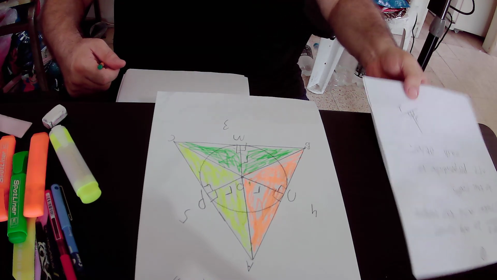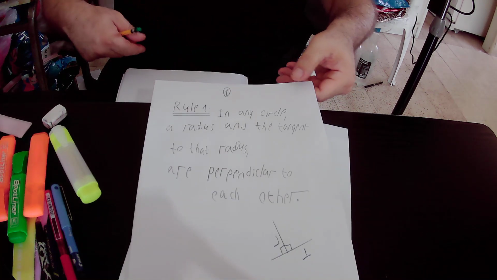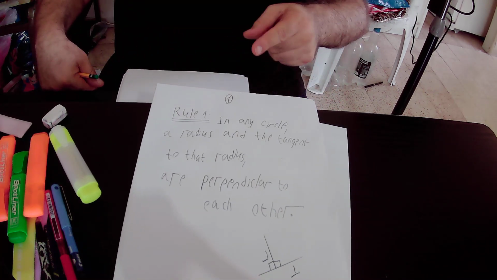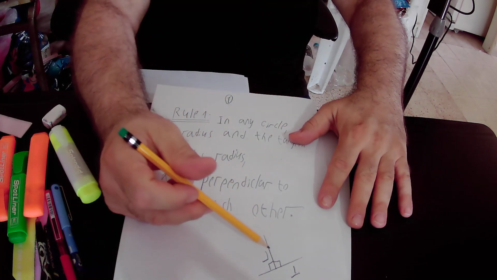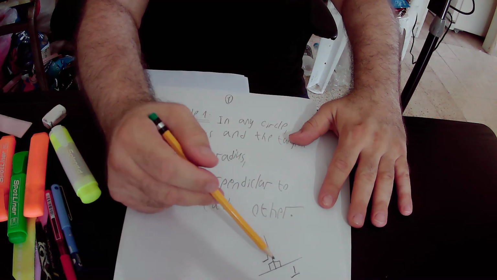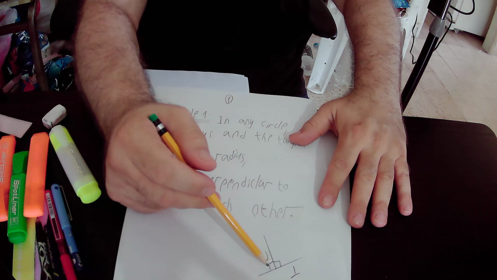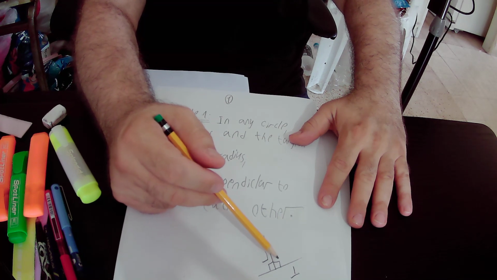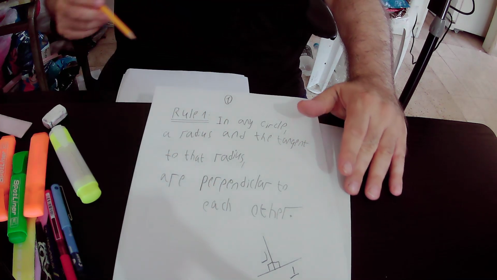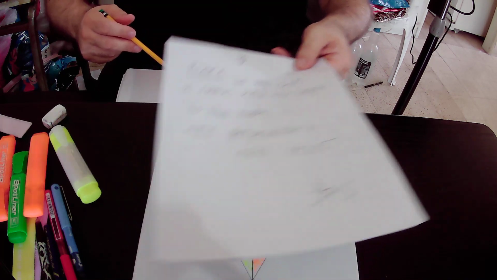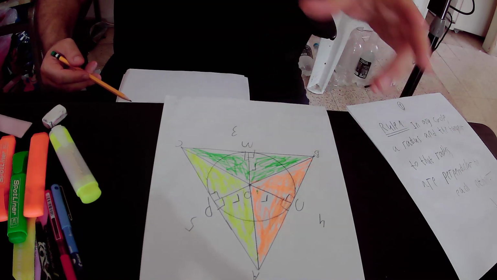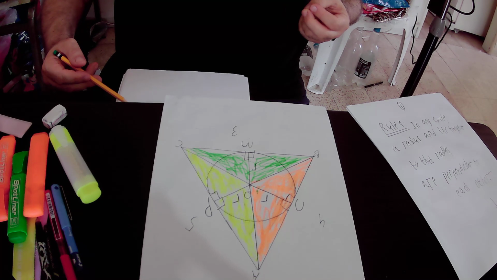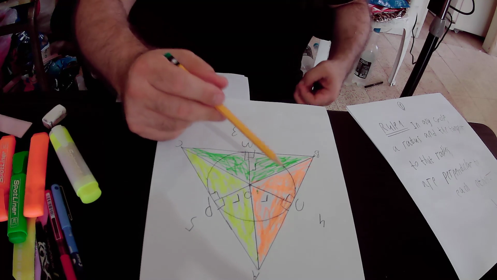Okay, and we also have rule number 1, which states that in any circle, a radius and the tangent to that radius are perpendicular to each other. So if we have a radius R and tangent T, then the radius is perpendicular to its tangent. That is to say, this angle is 90 degrees and this angle is also 90 degrees. So we can implement this rule number 1 in our circle, because we have 3 radiuses and 3 tangents to these radiuses, and according to rule number 1, the radius is perpendicular to its tangent.